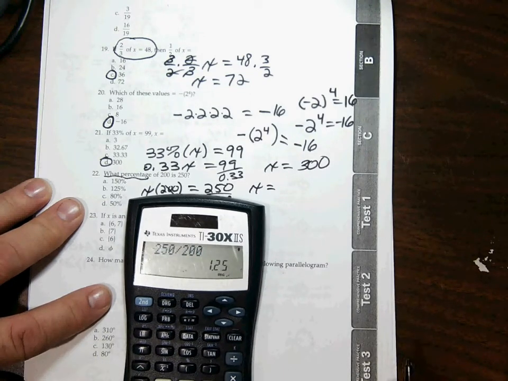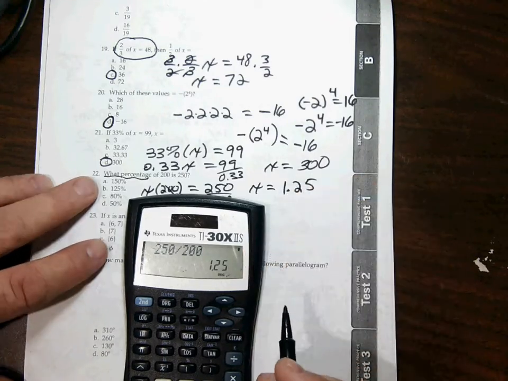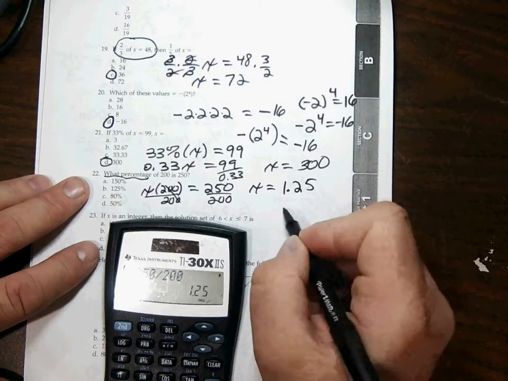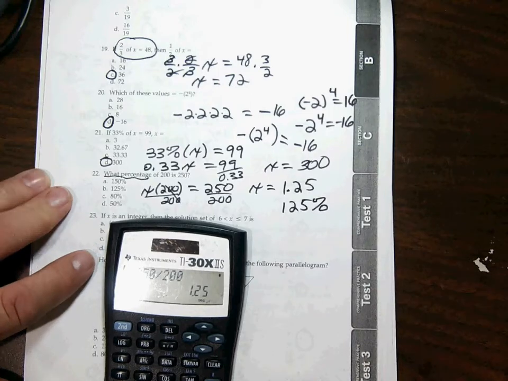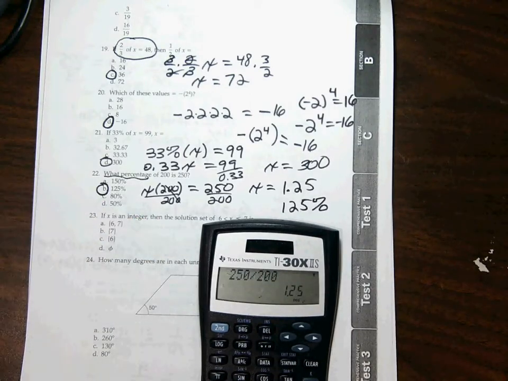What do we get there? 1.25, a straight decimal, but I'm asked for a percentage. And how do you go between decimal and percent? Two places to the right and slap a percent sign on it. So it's 125%. So number 22 would be choice B.